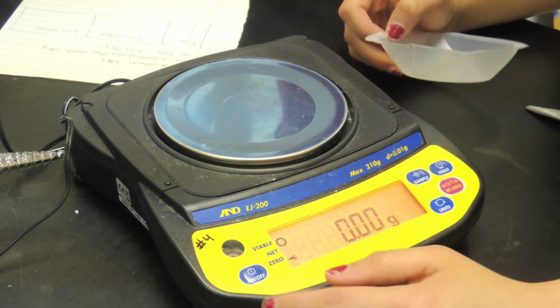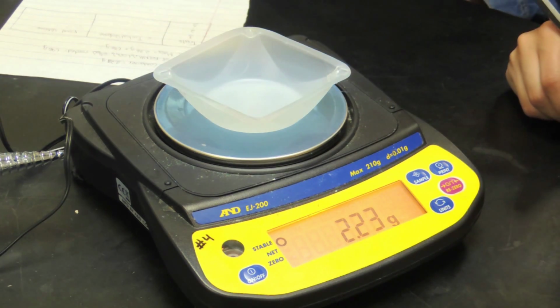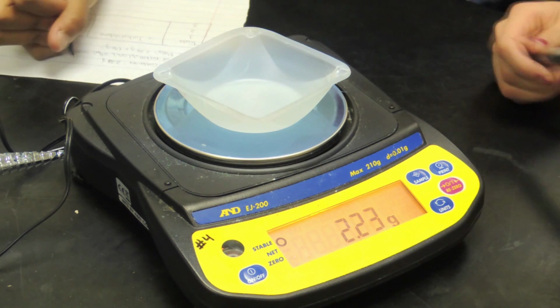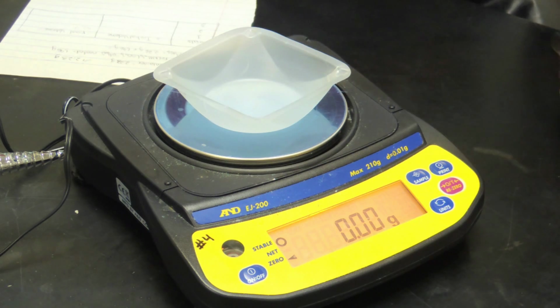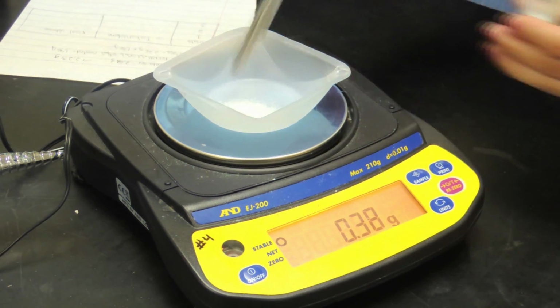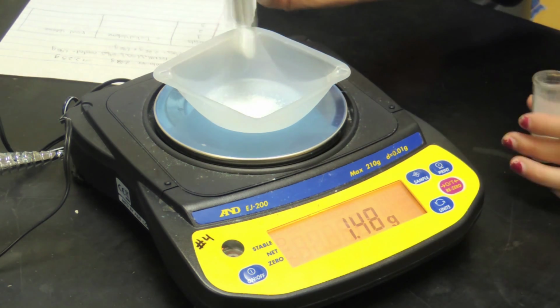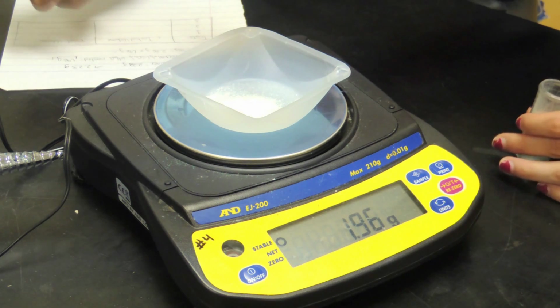First, we must measure out the appropriate amount of iron 2 ammonium sulfate hexahydrate. Begin by placing the plastic tray on the electronic balance. Then, re-zero the balance. Using the scoopula, measure out 1.96 grams of solid iron 2 ammonium sulfate hexahydrate. Using a graduated cylinder, measure out 50 milliliters of distilled water.